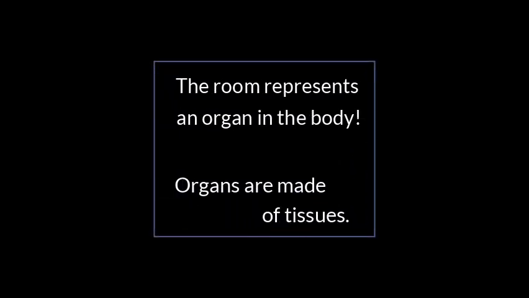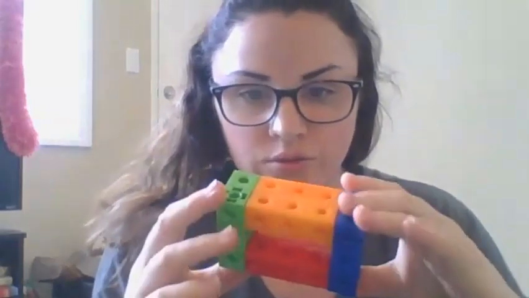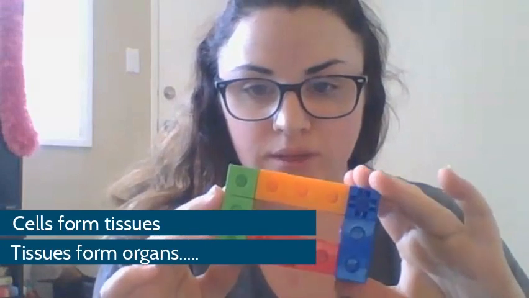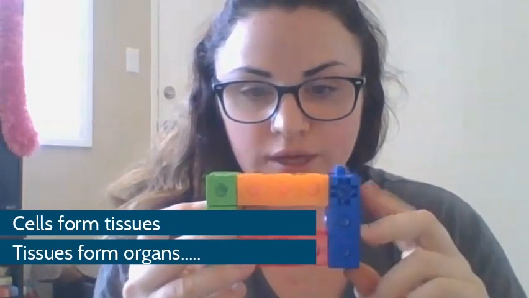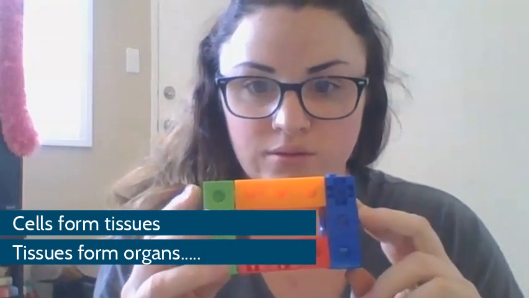So now all of these different tissues put together are going to form an organ. We had left off with this representing an organ because it is made up of different tissues, and each tissue is made up of multiple cells.